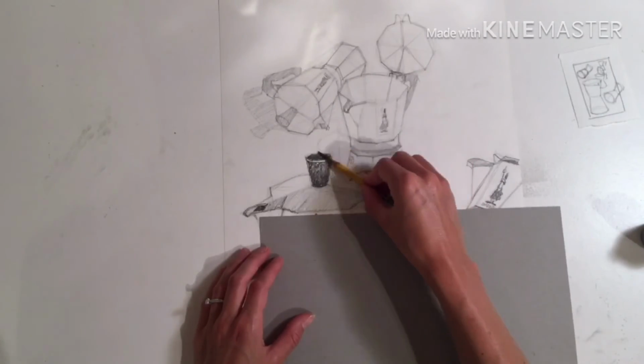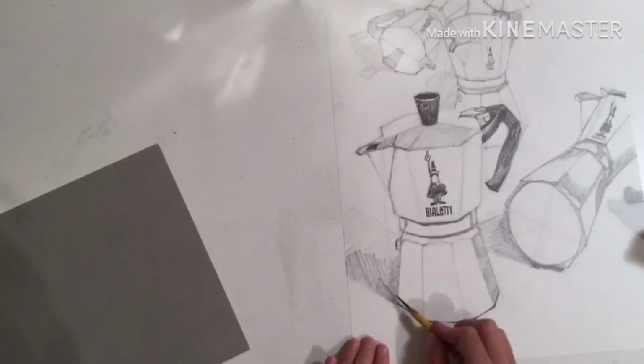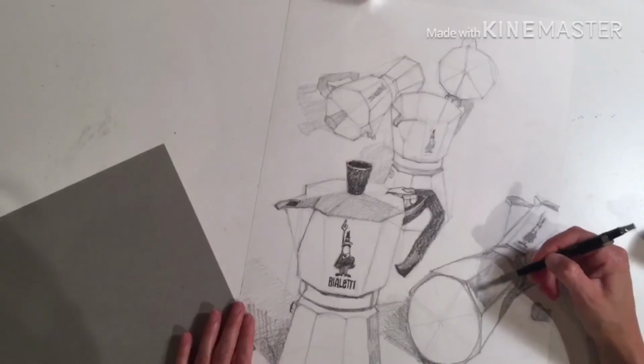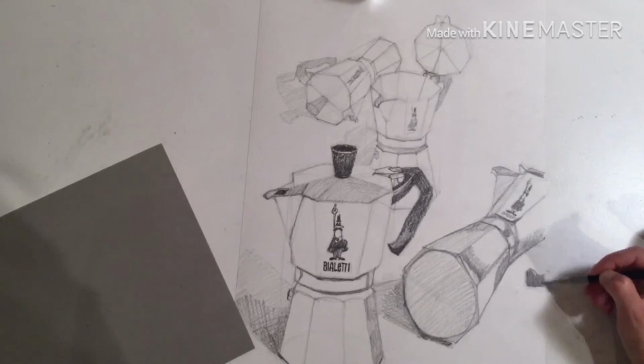So on this last one that I'm doing, I'm also reducing detail. There's a little bit of overlap there, so it looks like it's behind the third one. It's the highest one on the page.